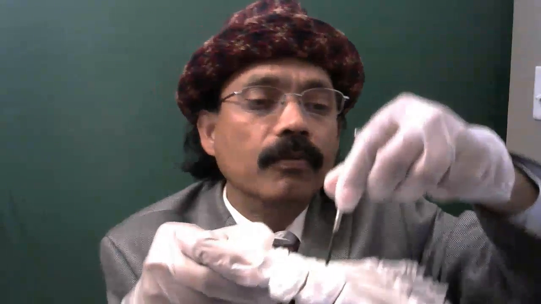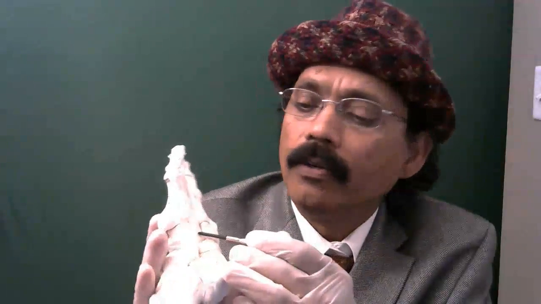And this is the navicular bone, the boat-shaped bone. I can show you here. This is the boat-shaped bone, the navicular bone. This is the medial cuneiform. This is the intermediate cuneiform here. Medial cuneiform, intermediate cuneiform, lateral cuneiform bone.